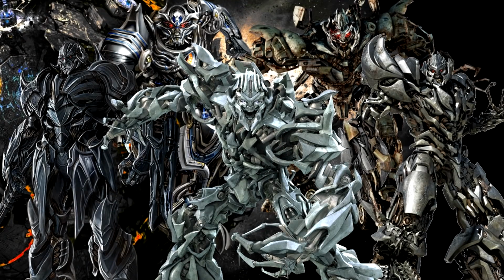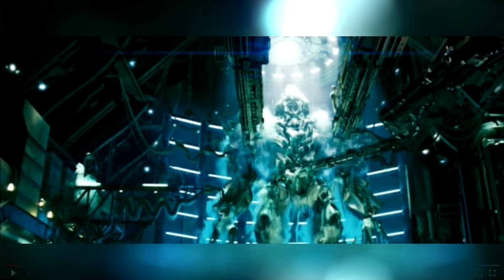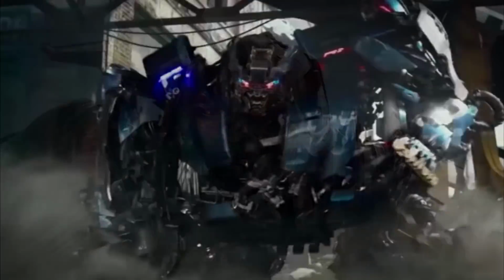Let me know who's your favorite Megatron in the comments down below. And also I want you guys to tell me, will we see Megatron have a new body in the Bumblebee movie? Or do you guys believe we're gonna see him in his first movie robot mode? So just let me know your thoughts on all of this down below.